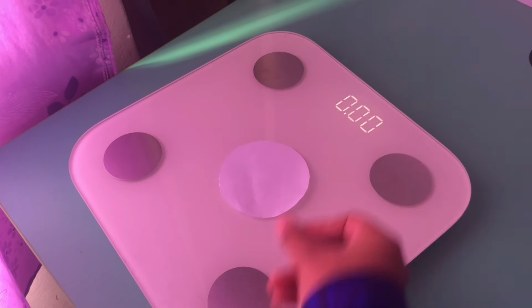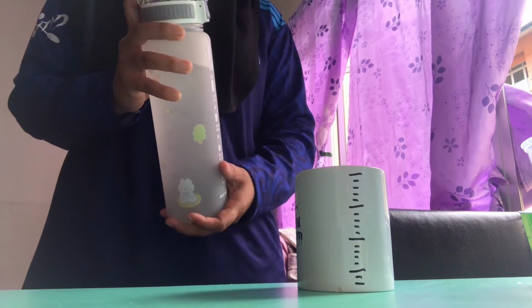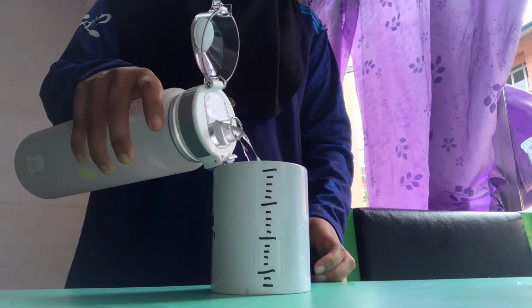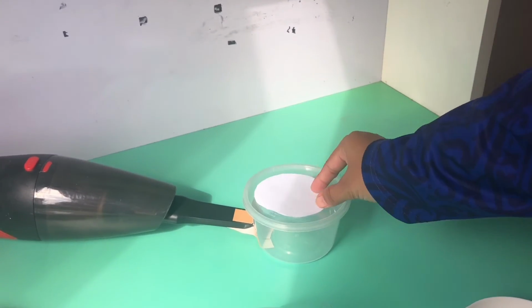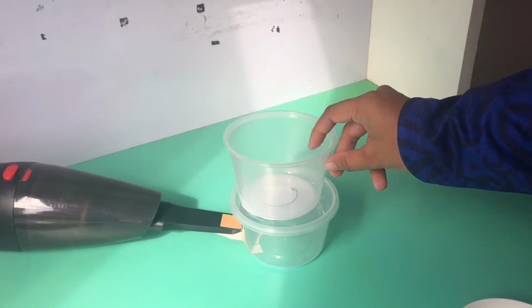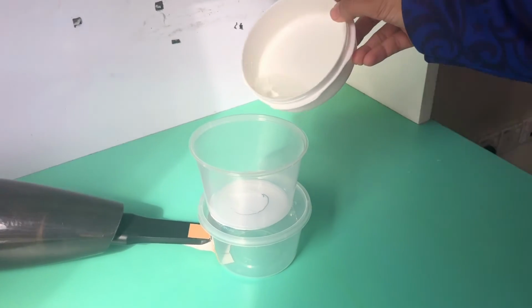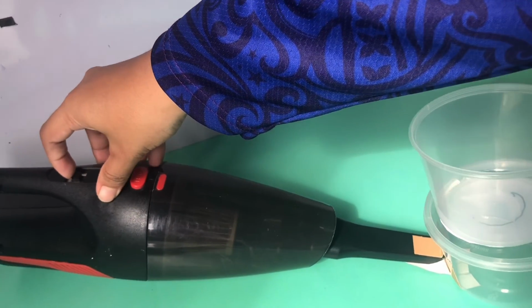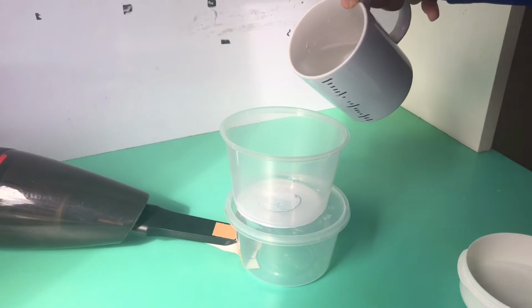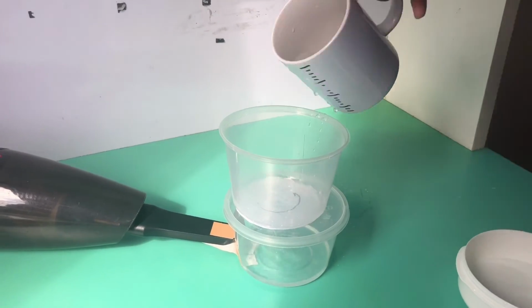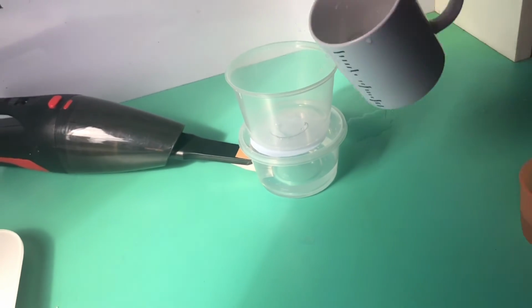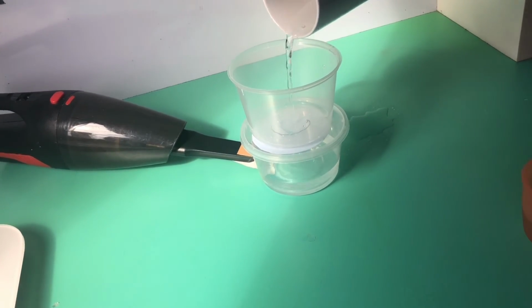Firstly, weigh the glass fiber filter until it gets a constant weight. Secondly, shake the sample vigorously and transfer the predetermined sample volume to a graduated cylinder. After that, place the pre-weighed filter on the filtration apparatus and wet it with a small volume of distilled water. Next, turn on the pump. Pour the sample into the filter holder. Rinse the graduated cylinder with distilled water and pour it into the filter holder, and repeat this step 3 times.